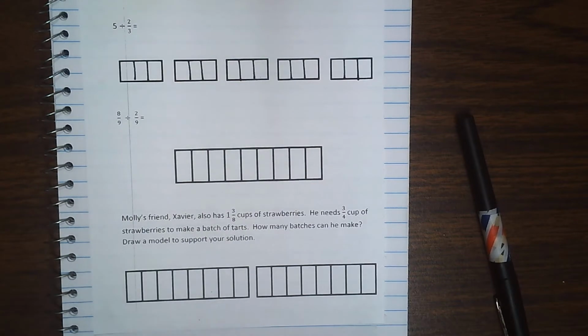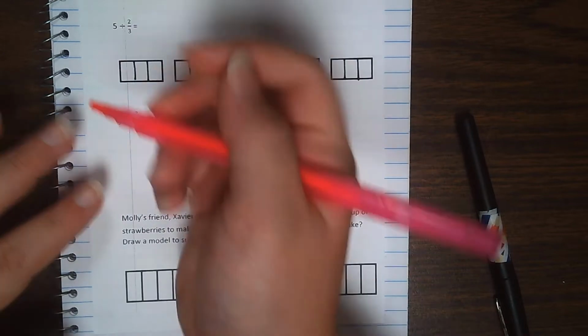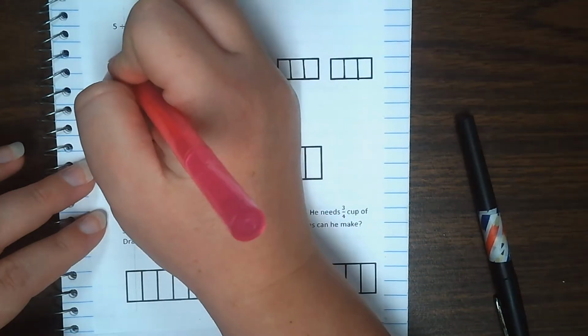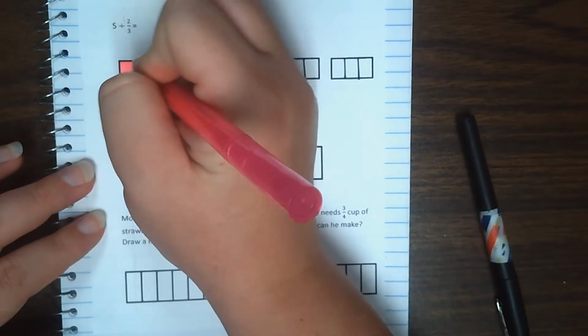Then we're going to take 2 of those thirds at a time. So here's 2 thirds.